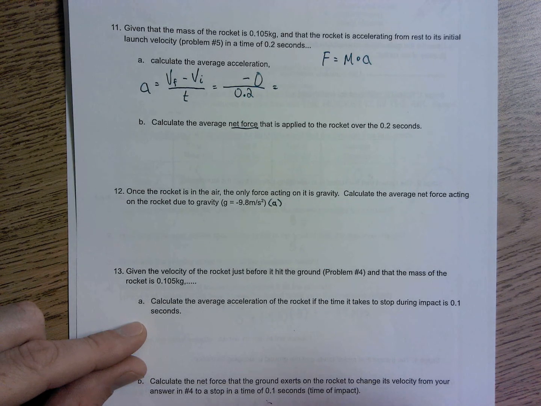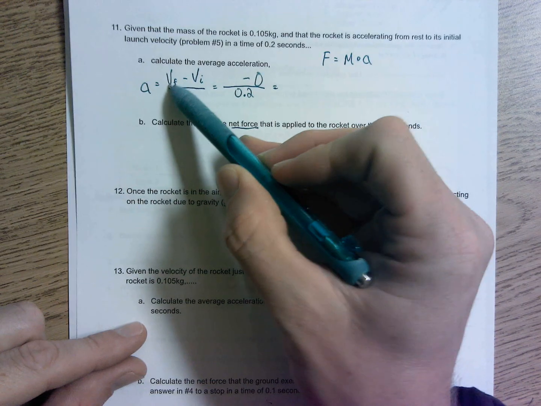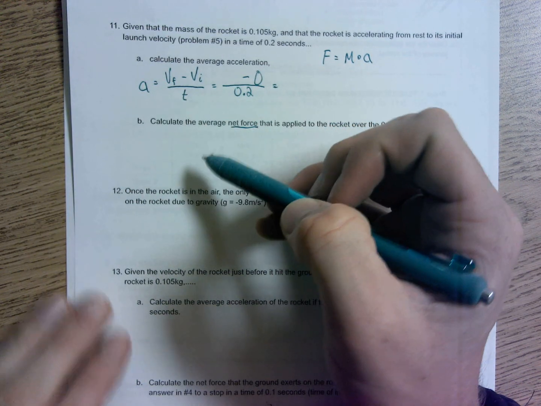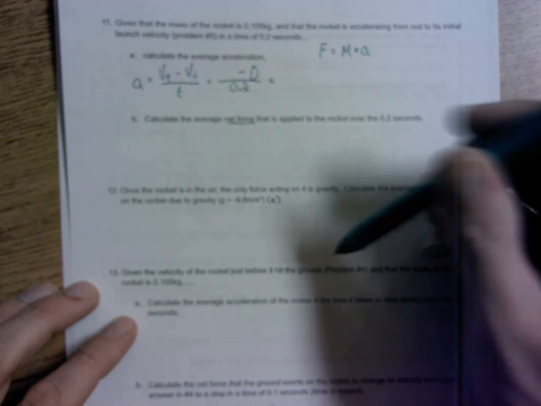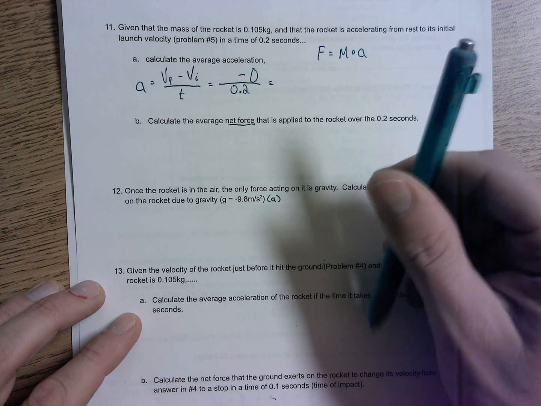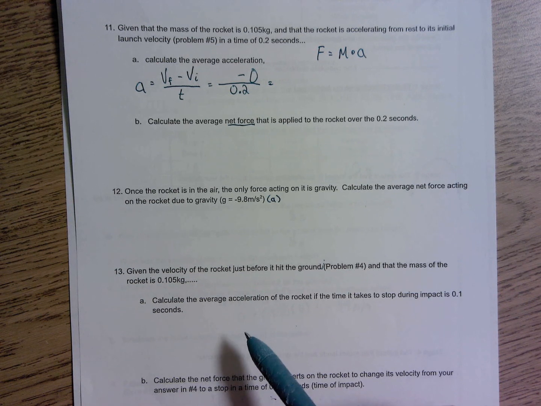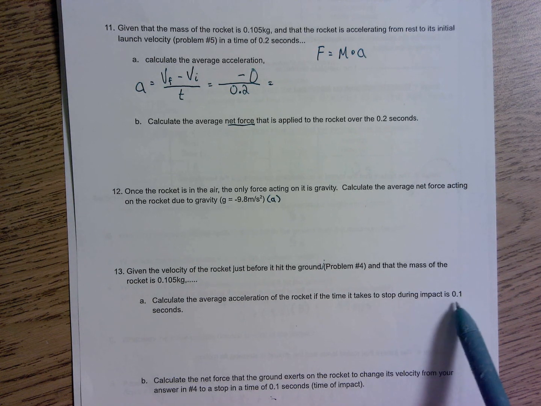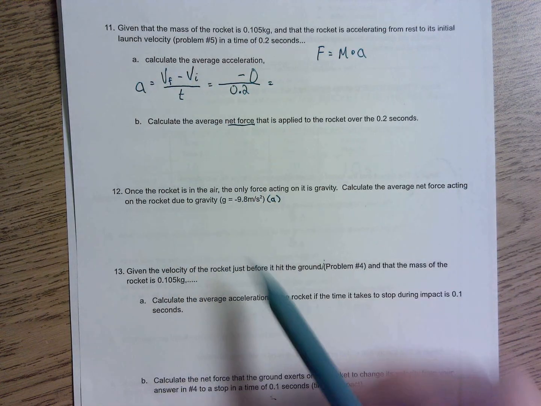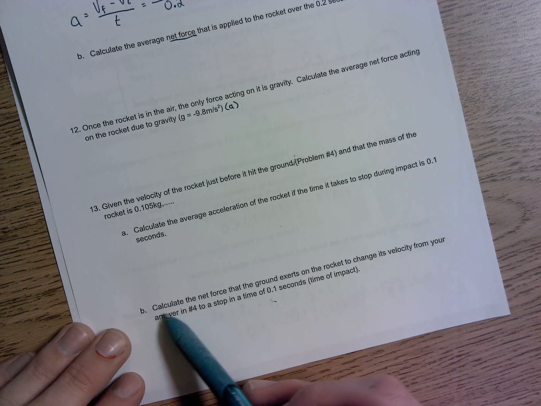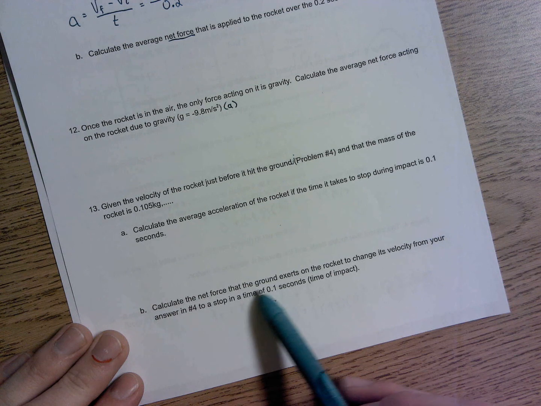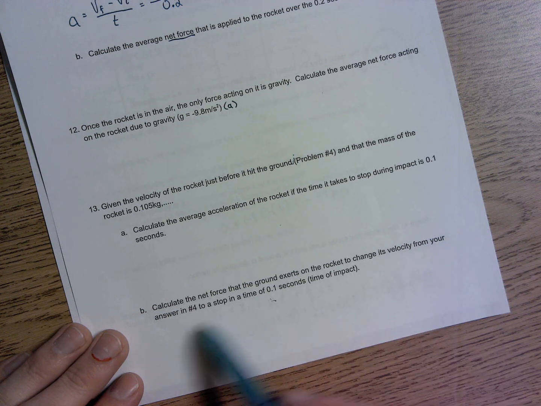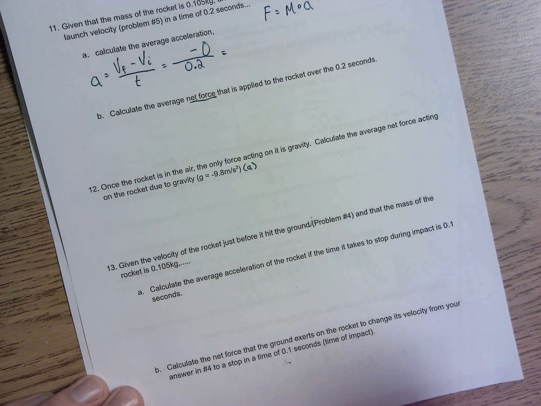Your final velocity would be the 0, and then your initial velocity would be the negative 49 because it's going down and it hits the ground and stops at the end. That's the final 0. Okay. And then your time is 0.1. So same concept there, just doing it on this number 13. Hopefully that made sense. Calculate the net force that the ground exerts on the rocket. So basically just like part B, right?